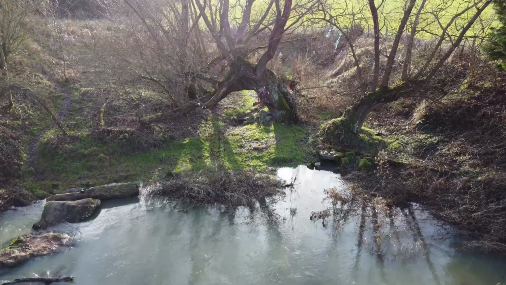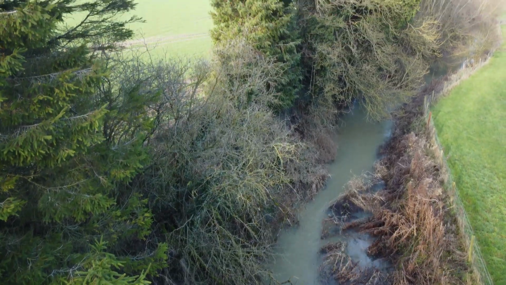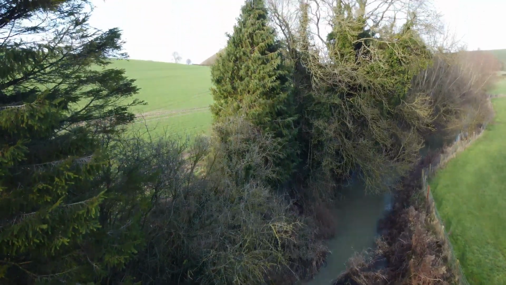This is the source of the Kennet, and we know that from Stukeley's map. So at least for 300 years this has been the source of the Kennet. And as you should have seen from my footage, we're right next to Silbury, and I think this is one of the reasons why Silbury was built here.